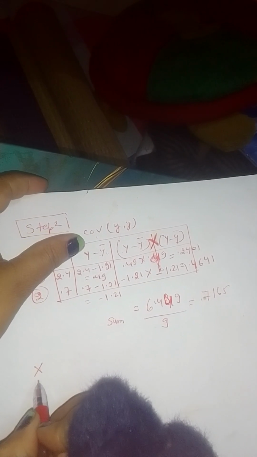we have calculated x bar, we have calculated covariance of y. Now we have to calculate covariance of xy. So for calculating covariance of xy, how we will calculate that? We will calculate it as covariance of, like this. First we have to take x. What is x? X is 2.5. And y is 2.4. I have calculated 2.4 here.